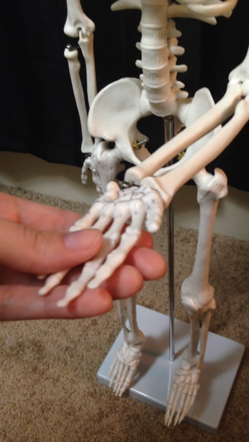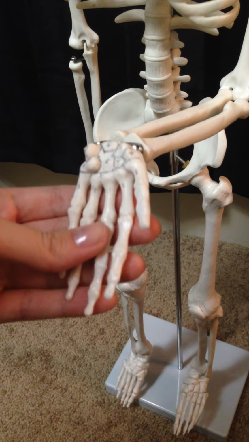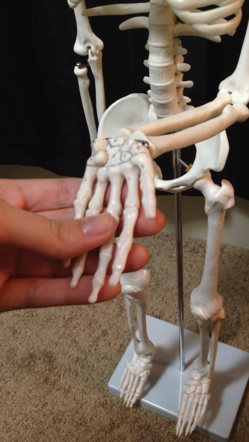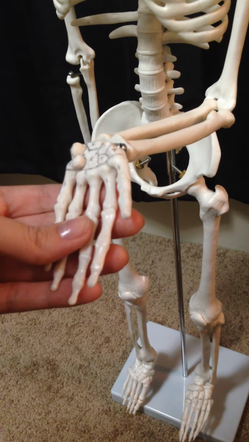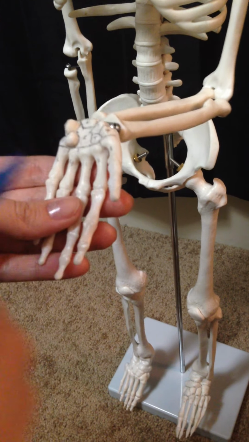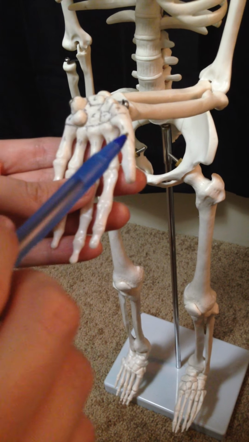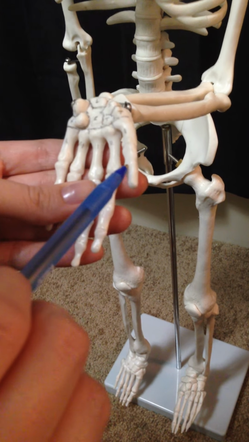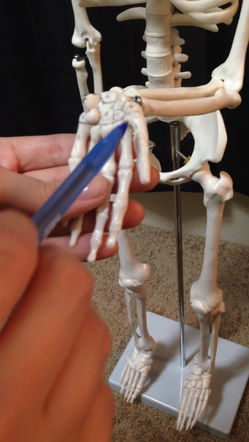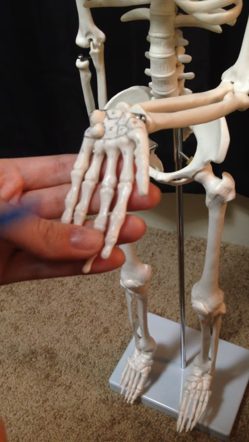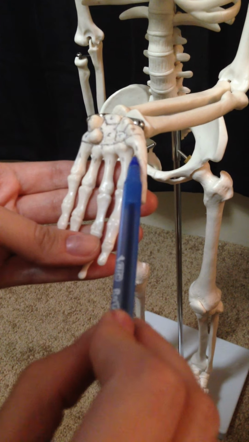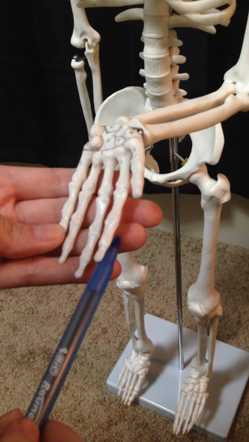And the scaphoid, lunate, triquetrum, and pisiform, they all articulate with the radius. And then the pollex, which is the thumb, it meets with the trapezium. The metacarpals are here, and then the phalanges are here.